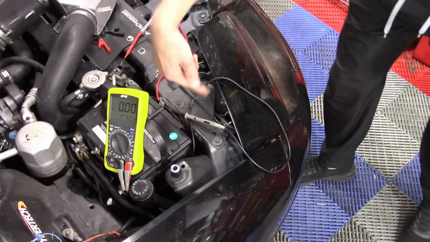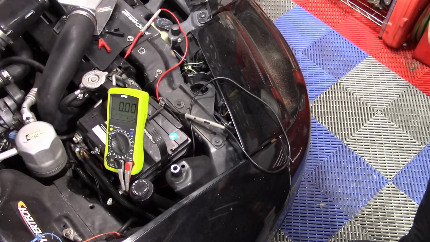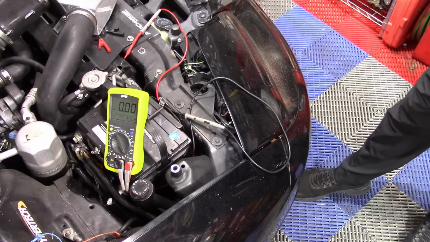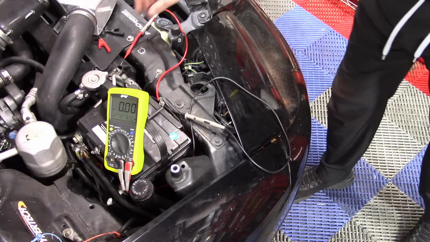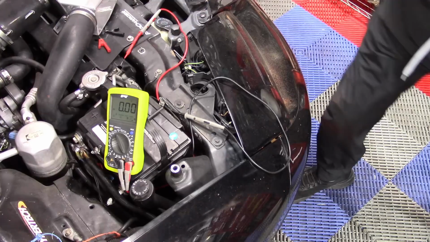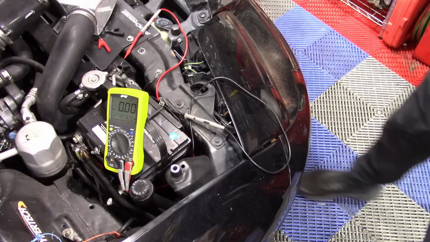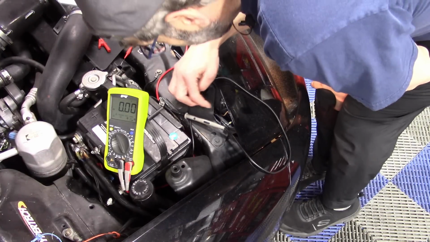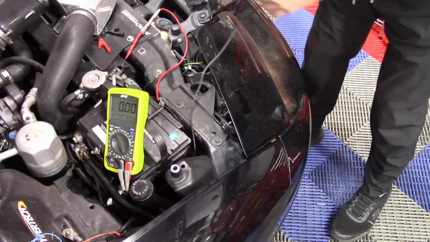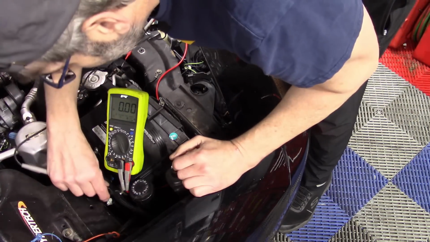Of course, one of those is power going into the bulb. The other one is the ground returning from the bulb. So one of them is going to have 12 volts. The other one should have pretty darn near 0 volts. Now, which one is the power and which one is the ground? There are several ways we could look that up. One of them is a wire diagram. The other is we can take my negative lead for my DVOM here and connect it to battery negative.